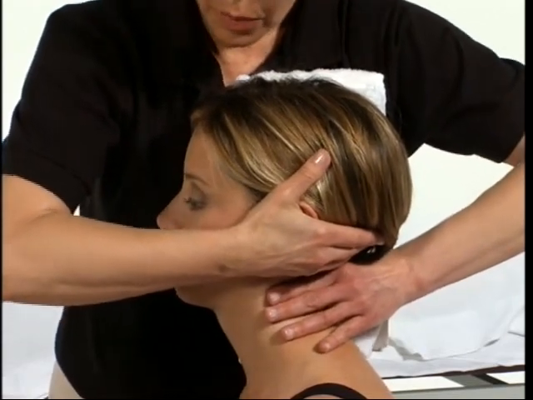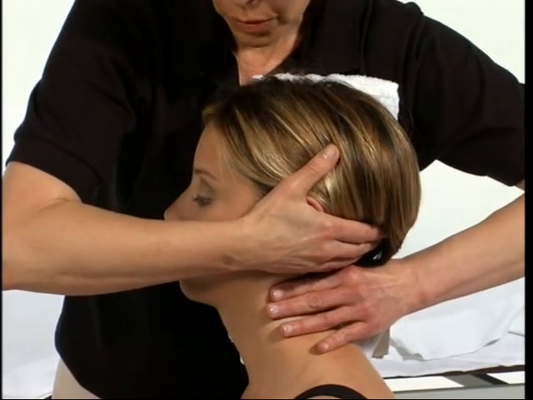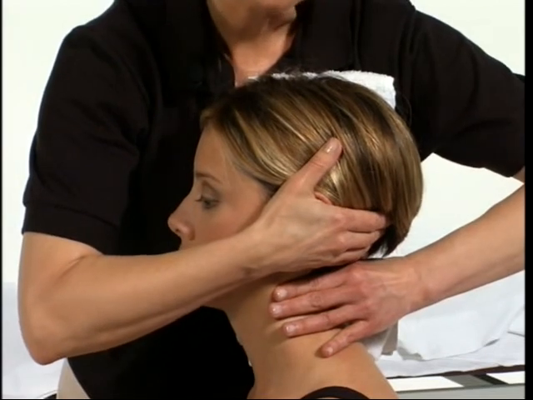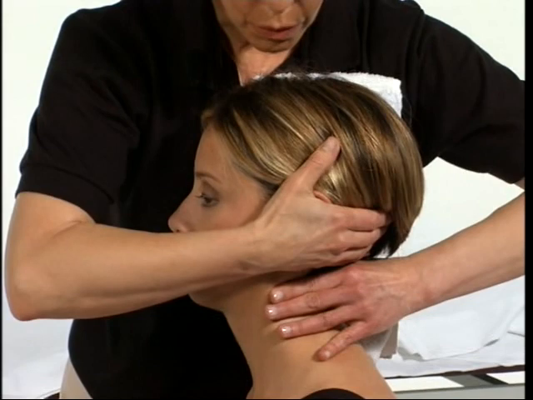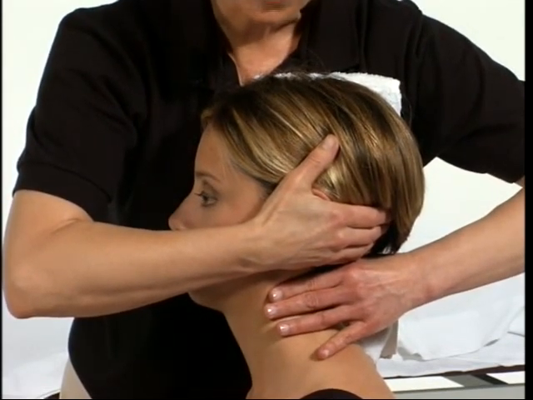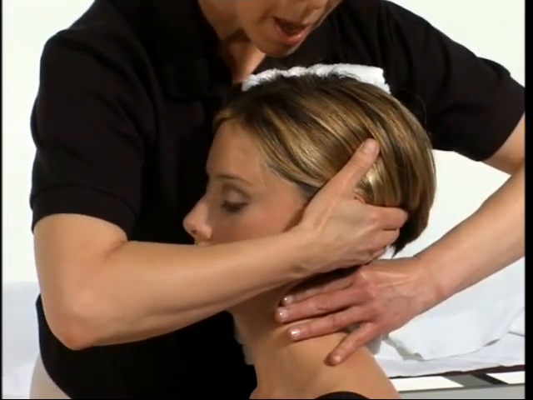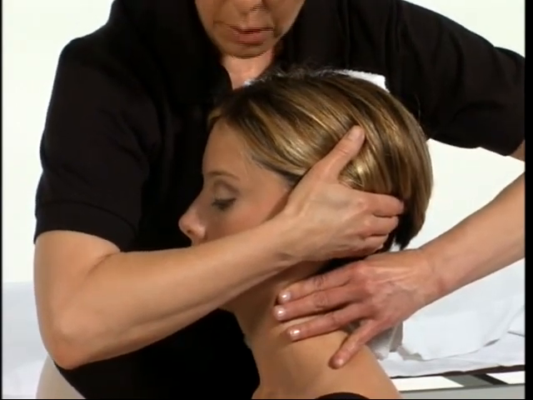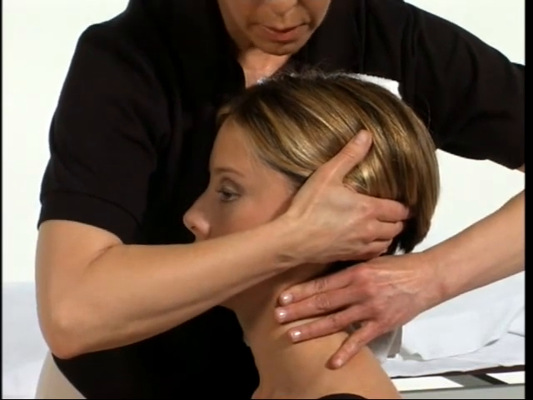Stabilization, hand placement for my moving hand. Now for a dorsal glide, I'm going to pre-position the head in an upper cervical flexion, which is a retraction. I'm going to rotate to emphasize dorsal glide on the left. I'm going to rotate to the left, and to stay coupled in that segment, I'm going to side bend to the right. So my pre-positioning is now set.